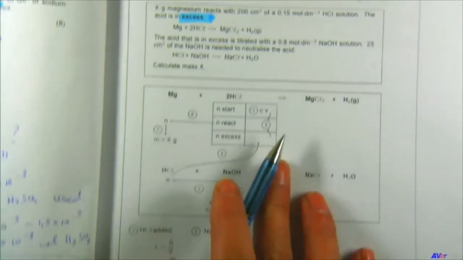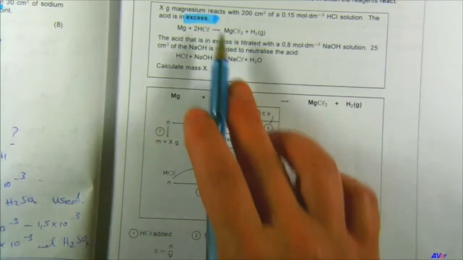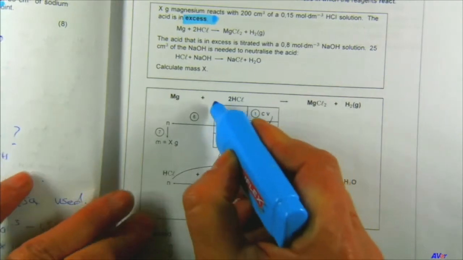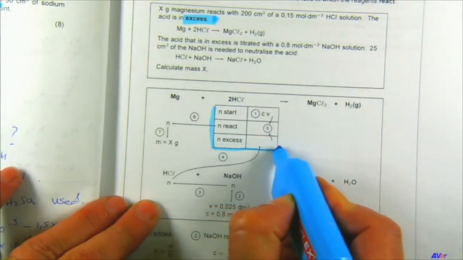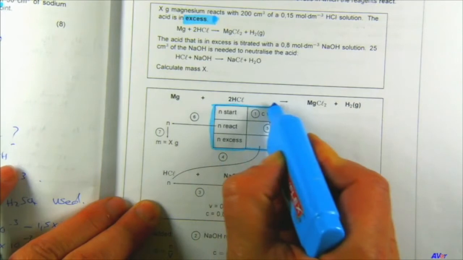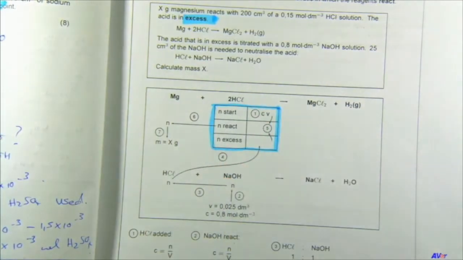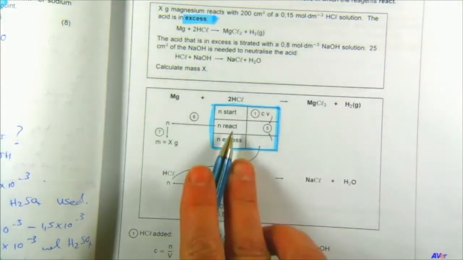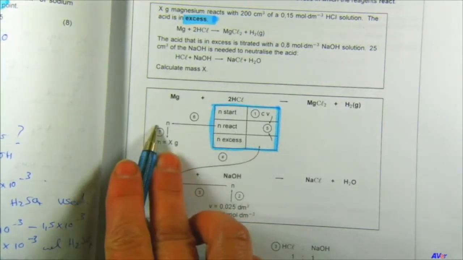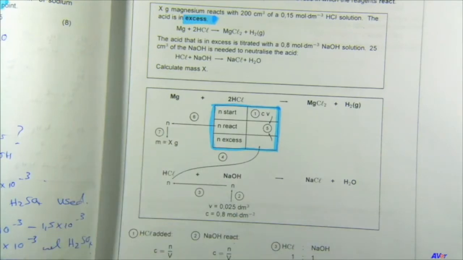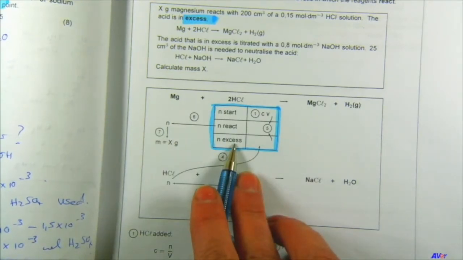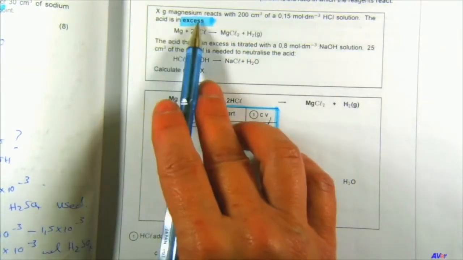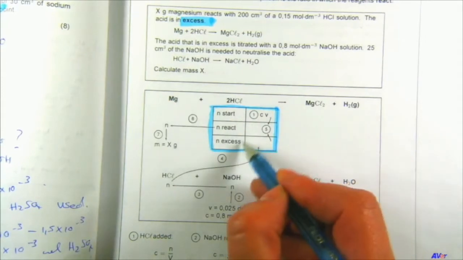So what I find the best way to do this is the moment that they tell you something is in excess, go to that substance that is in excess and draw a little table for yourself. It's sort of like the RICE table, you know, that Kc value table, right? It's what do I start with? How much reacts, because it's the amount that reacts that is going to determine how much of this reacts. And then what is the excess? They tell you that it reacts and the acid is in excess. So there's something left over.